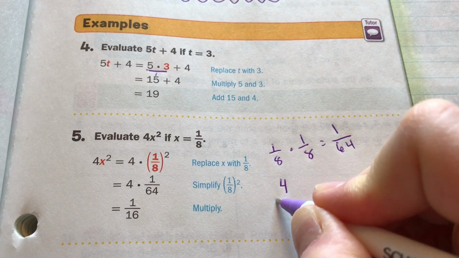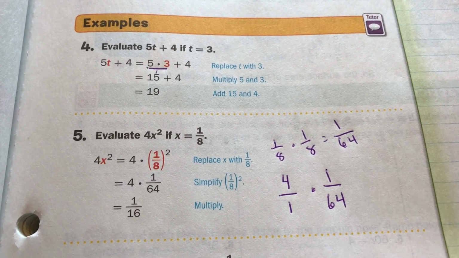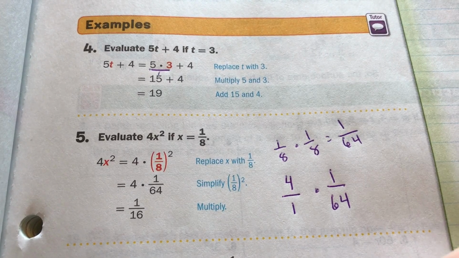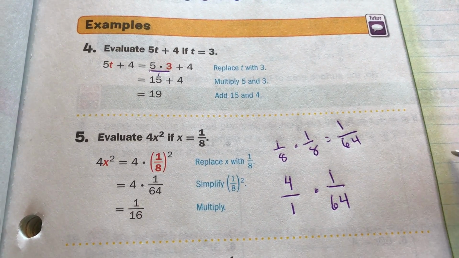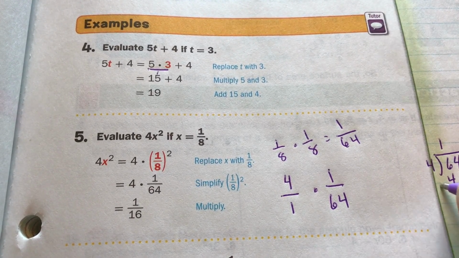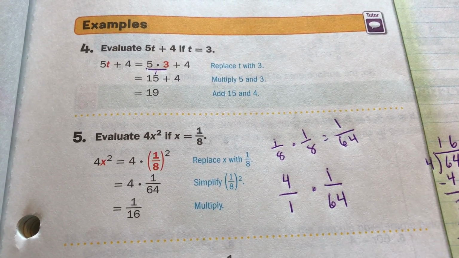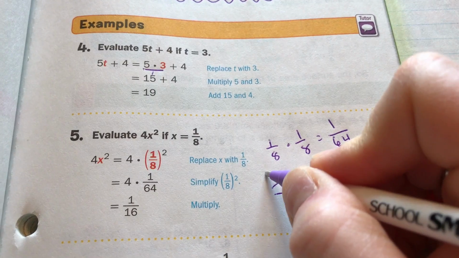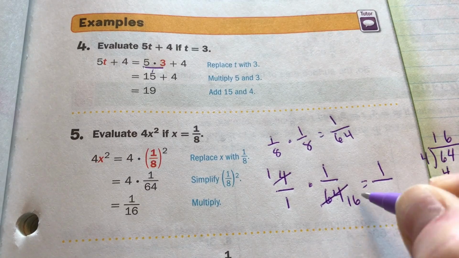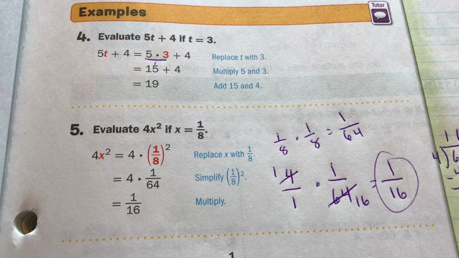So look at this, 4 over 1, 1 over 64. Now, the question is, can you simplify that? So what's 64 divided by 4? You can do that. 64 divided by 4 is 16. So 4 divided by 4 is 1. 64 divided by 4 is 16. That's where they got 1 times 16, the 1/16th right there.